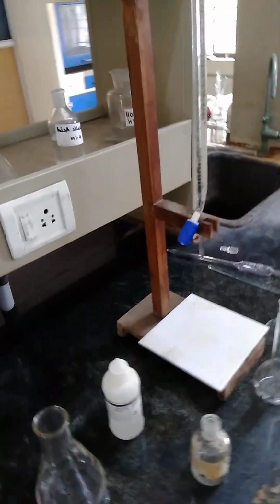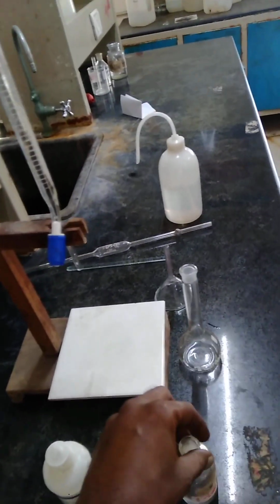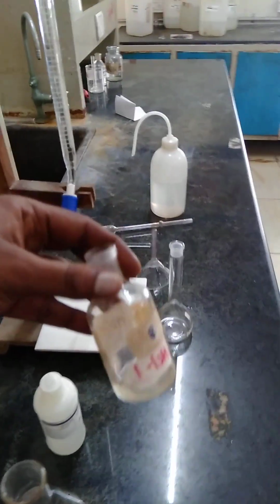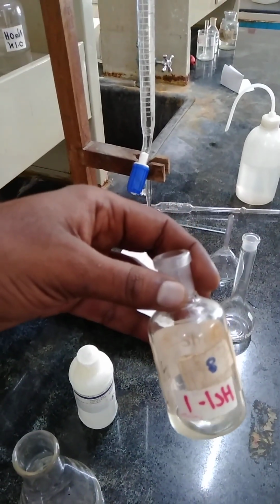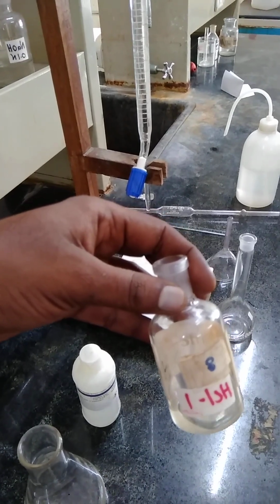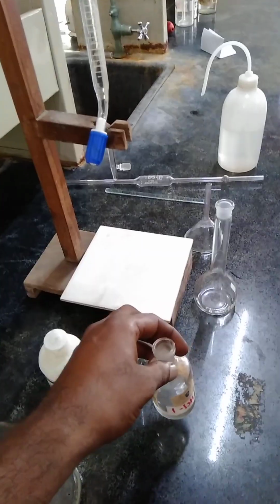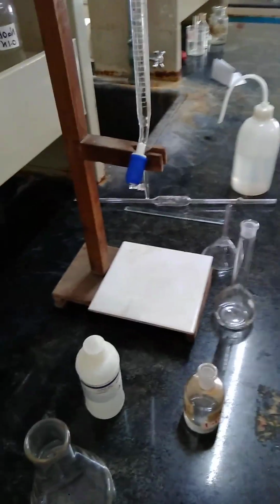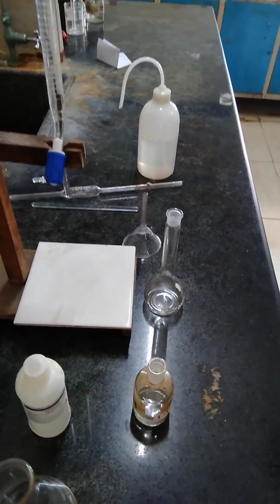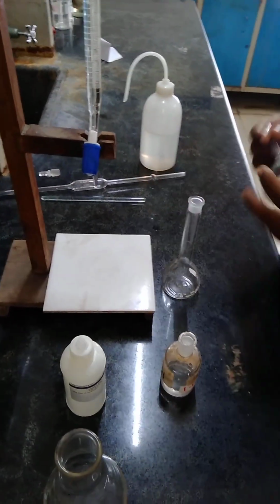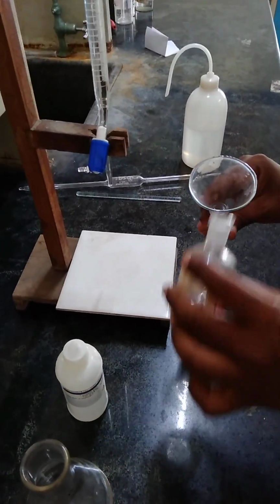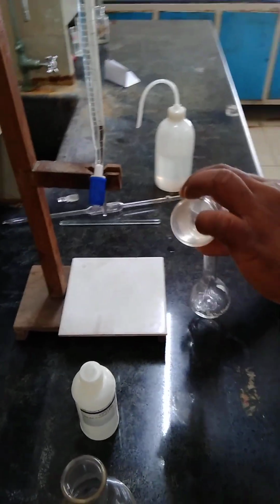Okay, we'll start. We are going to make up the sample. We take the sample which is given in bottle number 1. Each bottle number has a different normality, so you have to note down the bottle number first, then make up to the standard flask. Transfer the sample through the funnel into the standard flask.